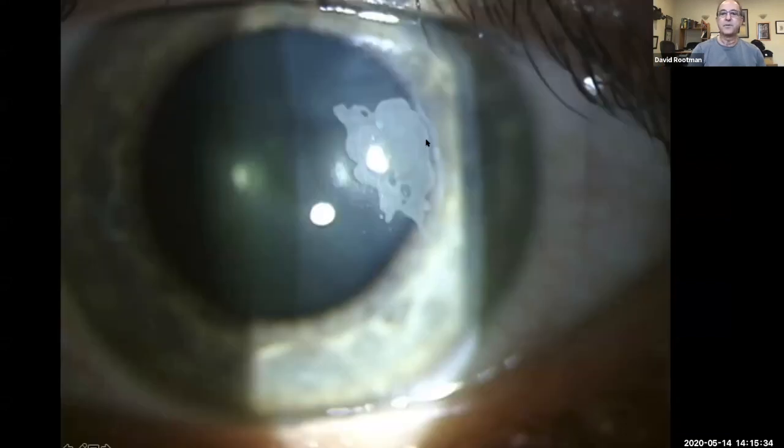Here's another view of this island of whitish material. And this is at the interface of the flap and the bed. And if you look here, that is probably the edge of the flap, which should be actually over here. So there's been significant displacement of the flap. And with the wide beam, it's hard to see the striae, but you can imagine where they are.